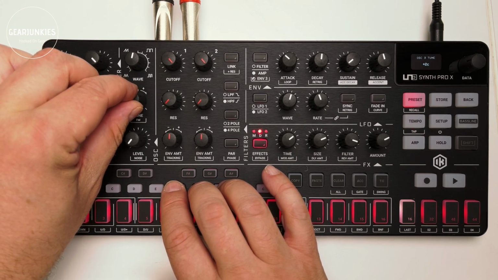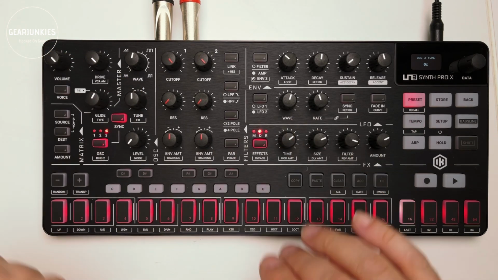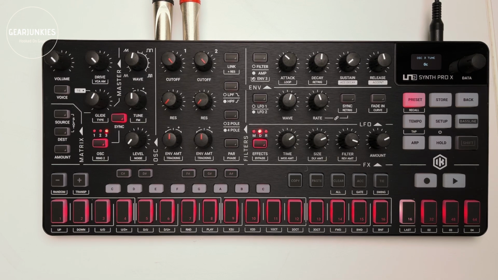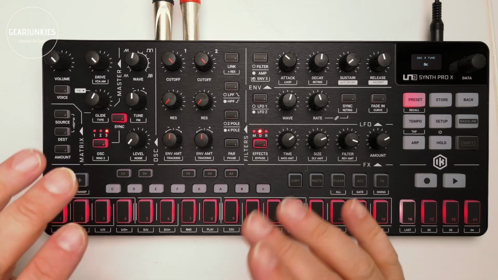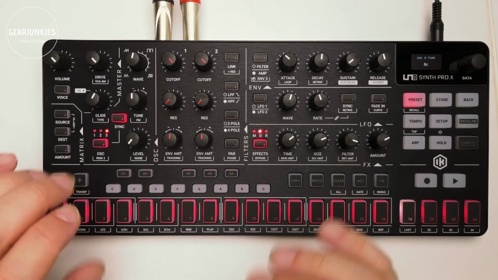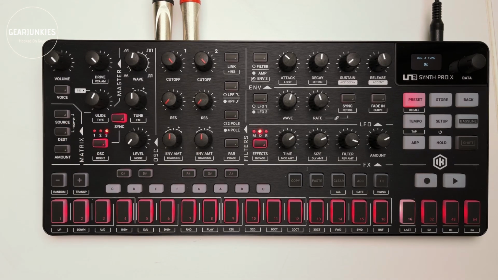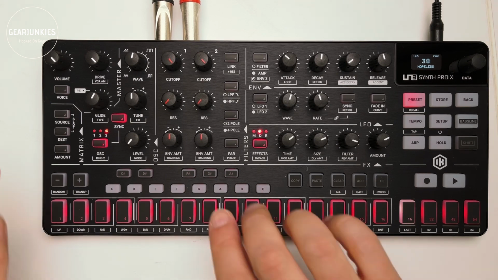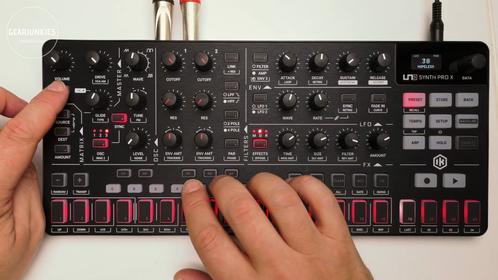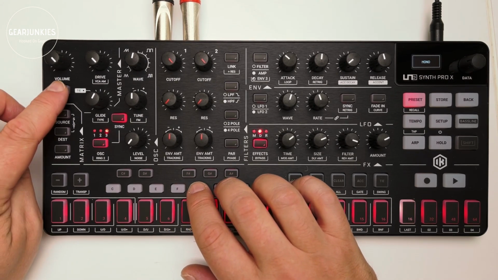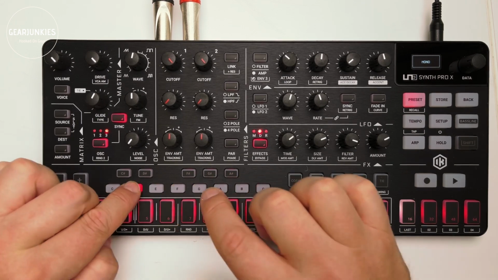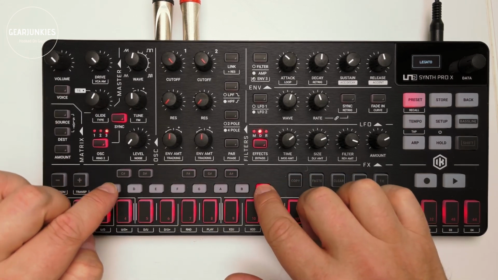Not sure if I'm doing this right, but yeah, we just got this thing in a few minutes ago, and there are some things about it that I don't know, might not work due to early firmware, or there's some knobs that I don't totally understand, but we'll just cover the basics, I guess. Okay, let's check out the other voices. That's mono and legato.